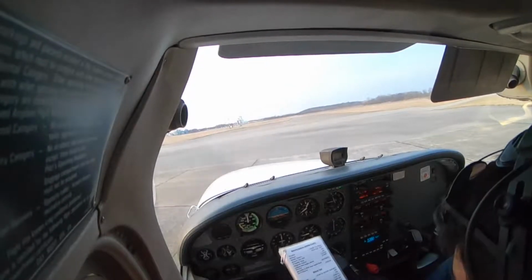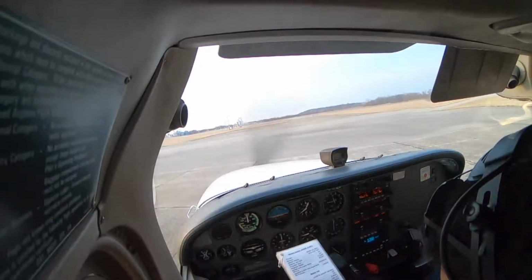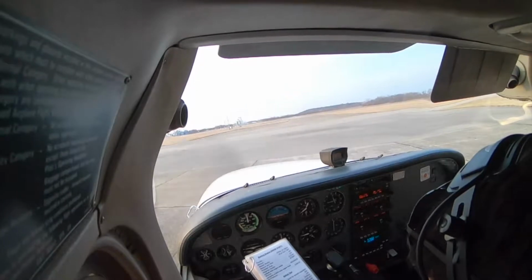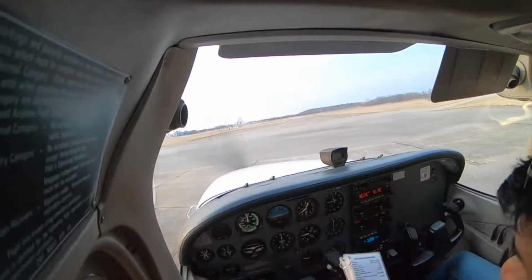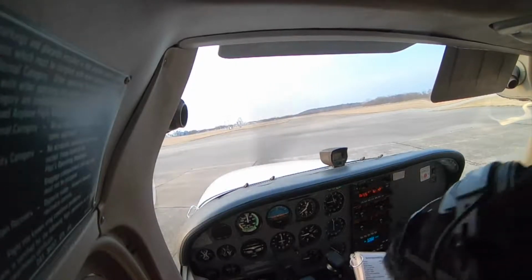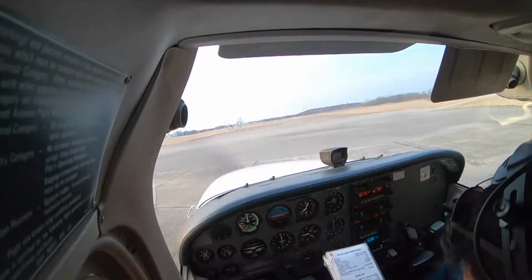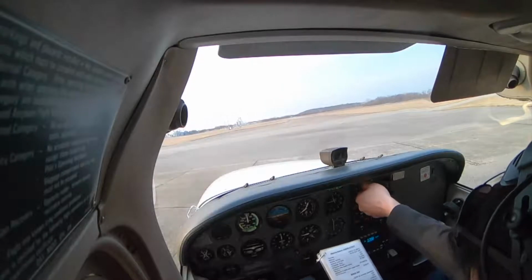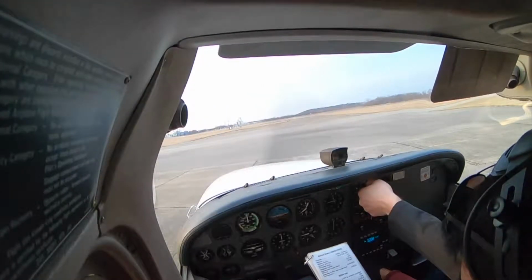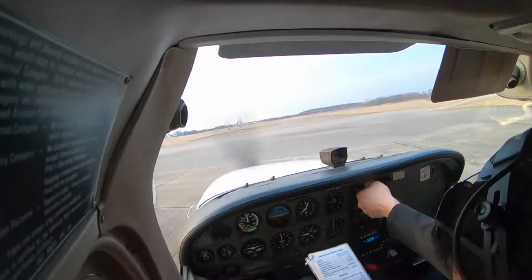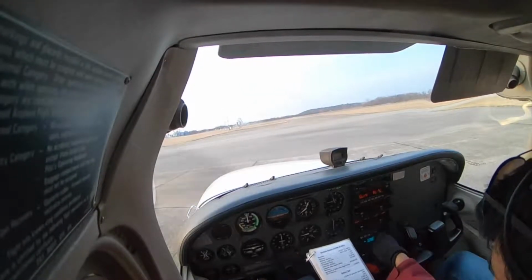Throttle idle for 3 seconds. 1, 2, 3, 2, 1. And now look at the oil temperature. See how it's up in the green already? Yeah. Yep. Why is the radio always cutting out? It drives me nuts. Mic check. Mic check. Radios and avionics check again.